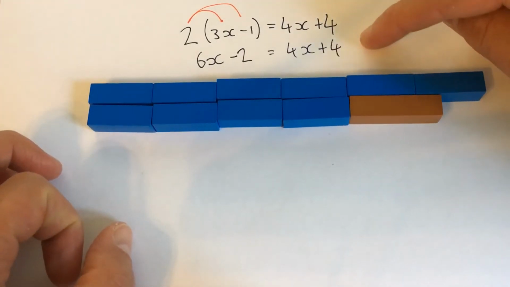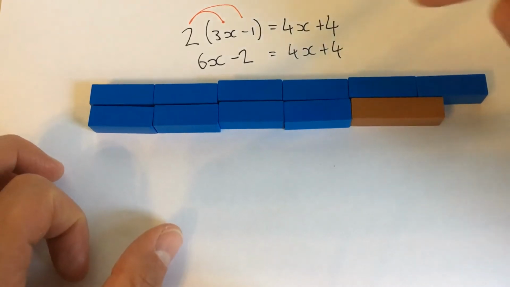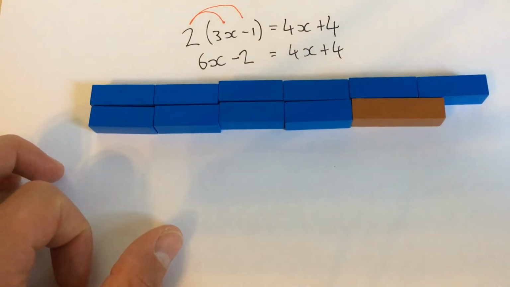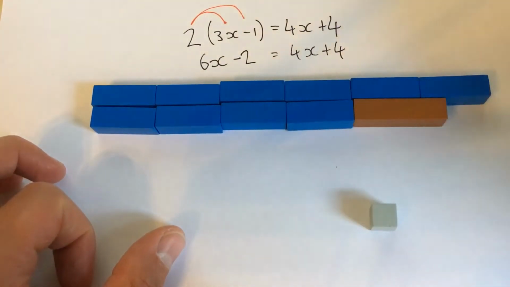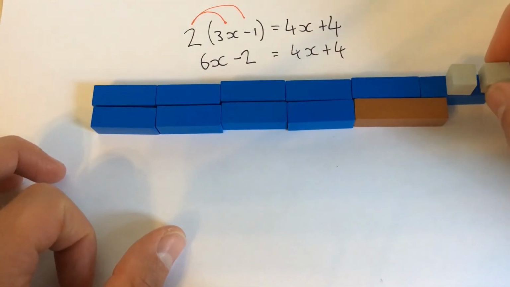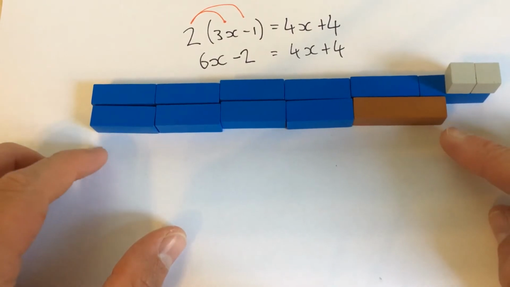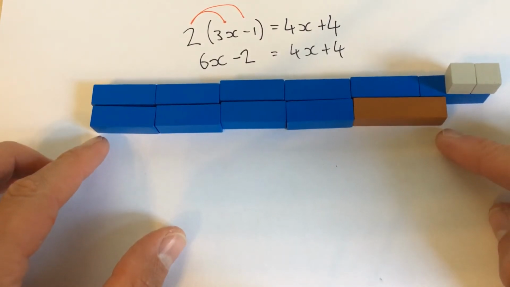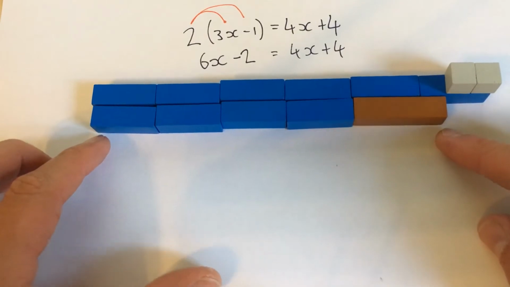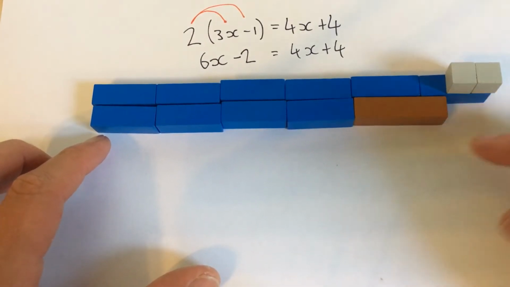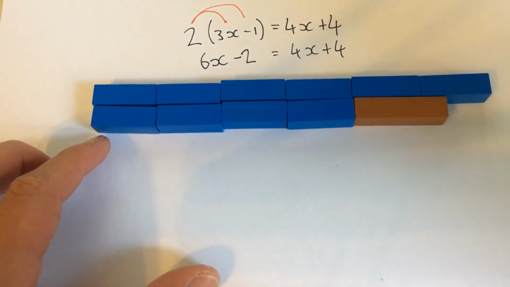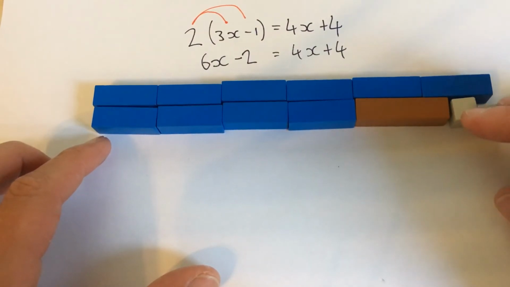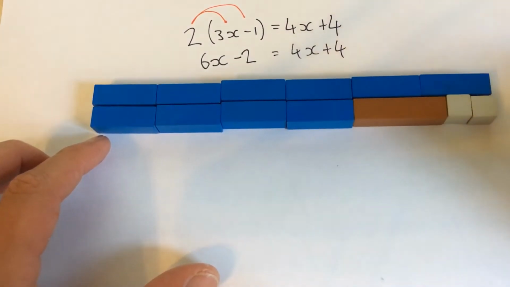And they need to equal each other. Well, they don't at the moment because, of course, I haven't taken away 2 from the 6 x's. So if I use these single blocks here and take away the 2 on the end there, you can see now they are the same length. And perhaps you notice that if I add 2 to both sides of the equation, it's the same effect. So I'll have negative 2 add 2 is 0. And if I add 2 to this one, they become the same length.